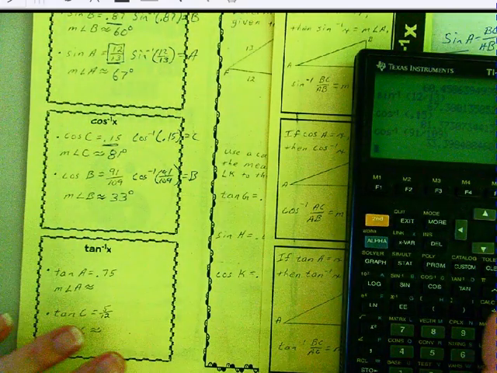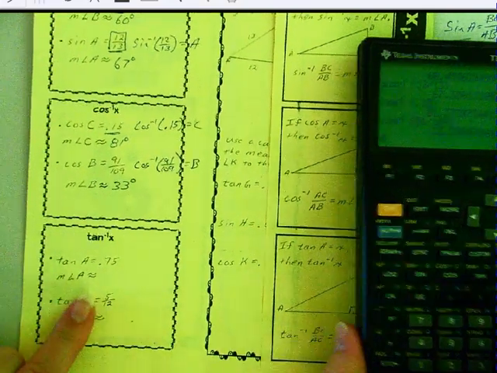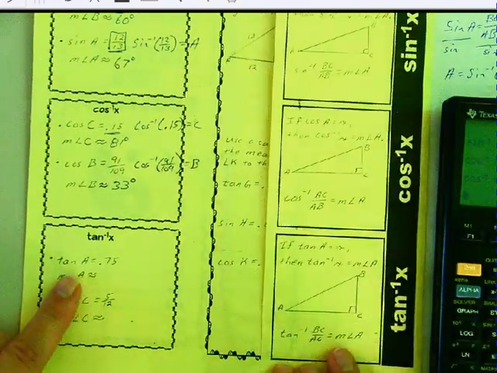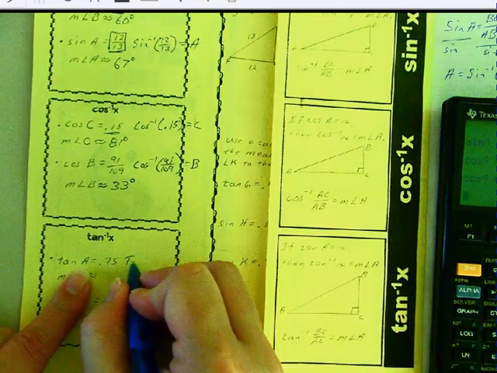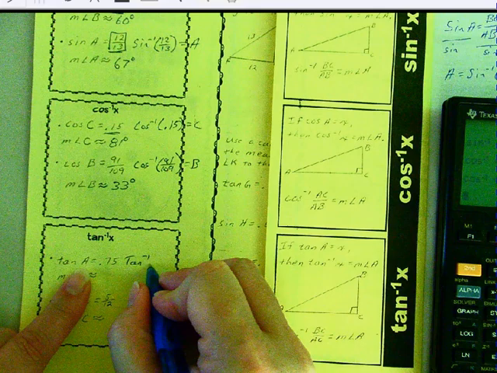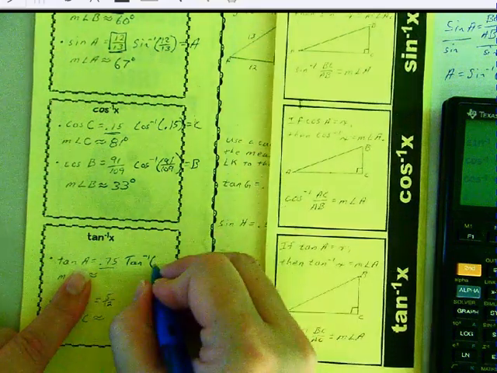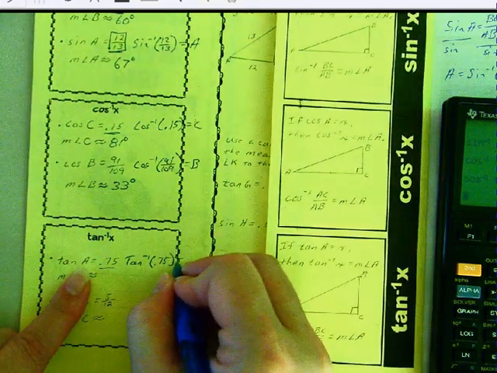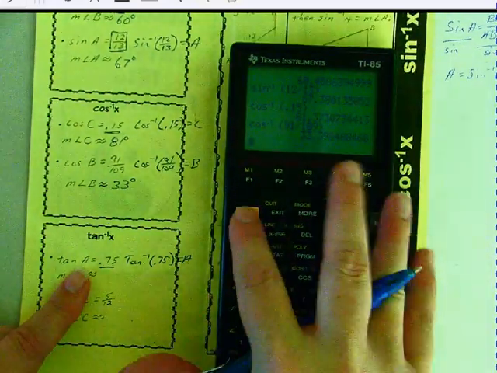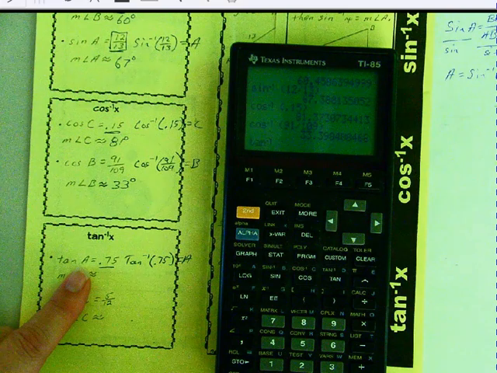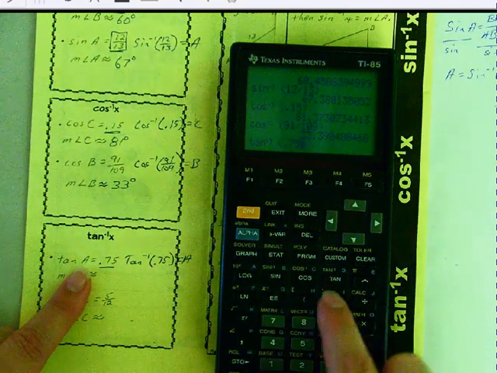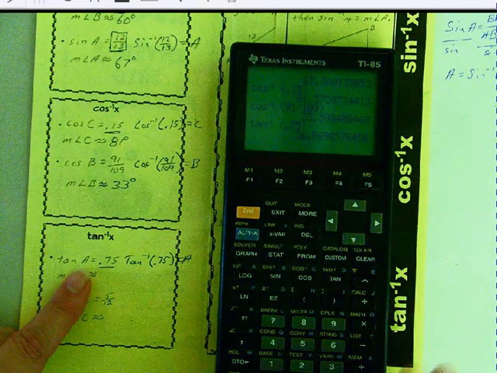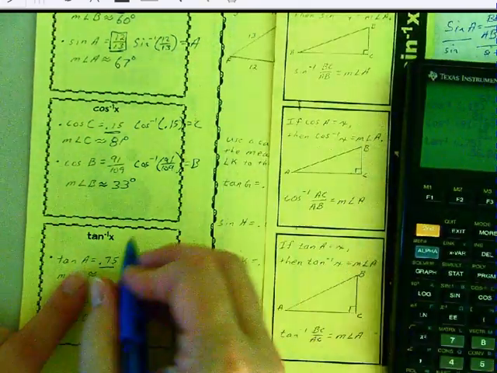Okay, last type is with tangent or inverse tangent. So we have tangent of A equals 0.75. So to find A, I'm going to go tangent to the -1 of whatever's here. So 0.75 equals A. So on my calculator, second tangent, so I get tangent to the -1, parentheses 0.75, in my parentheses, hit enter, and I'm getting 37 degrees, approximately.